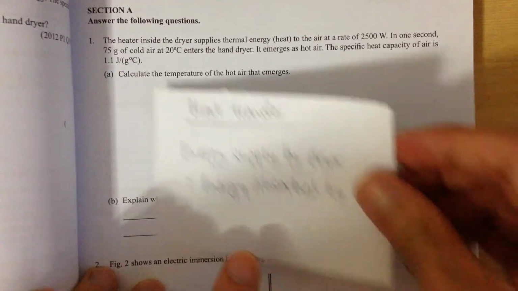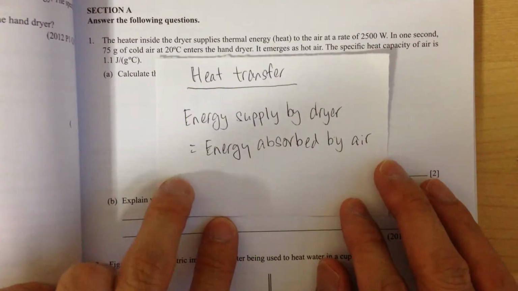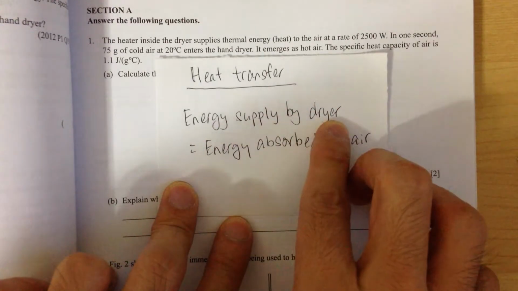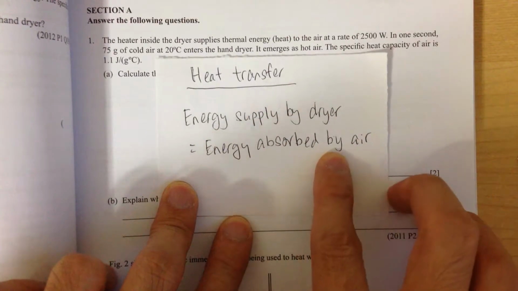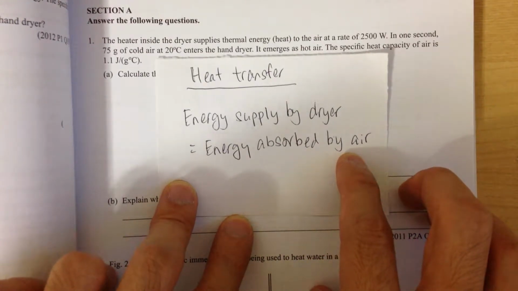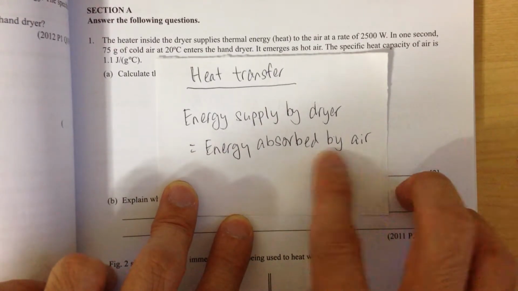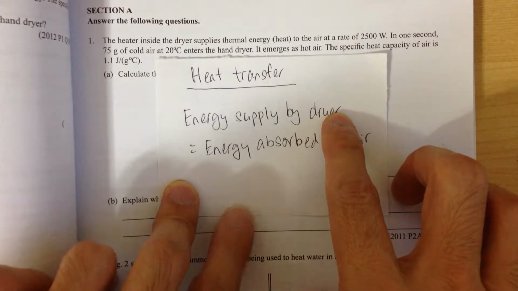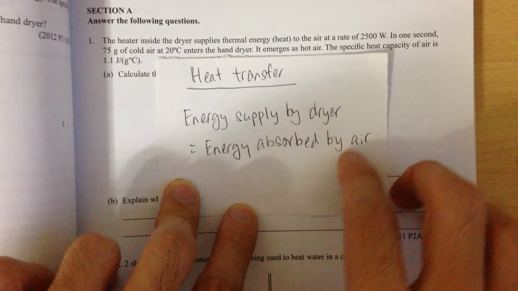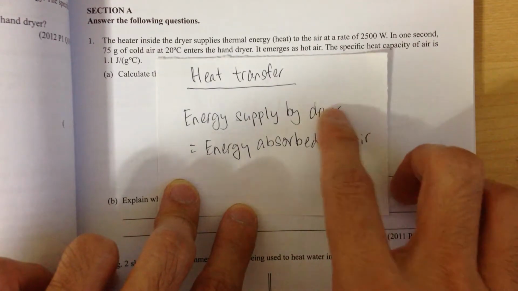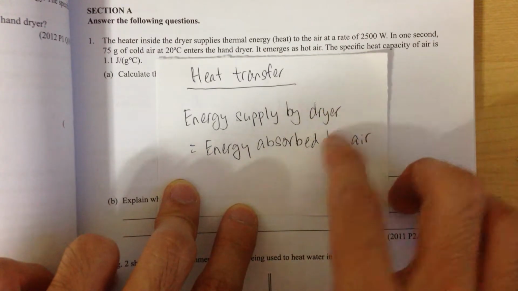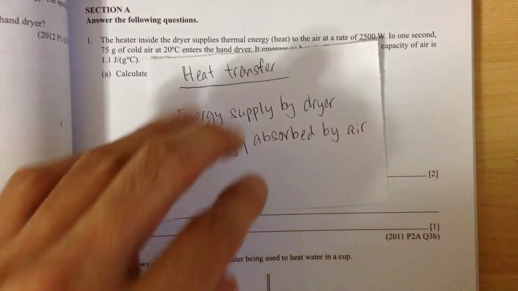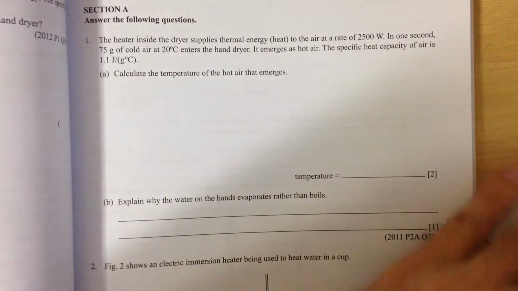So again, this question is a question on heat or energy transfer. The energy transfer is between the energy supplied by the dryer and the energy absorbed by the cold air. So again it's a question on the conservation of energy, where energy is supplied without any loss or destruction of energy. It's just perfectly transferred from the dryer to the air. So let's look at the calculation.